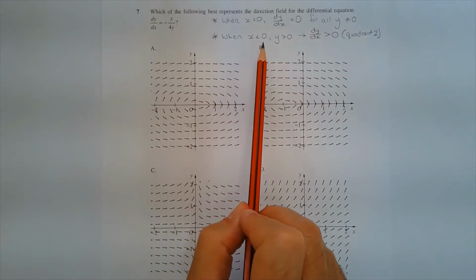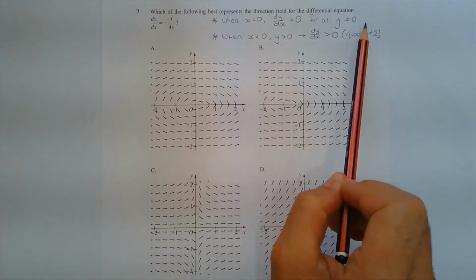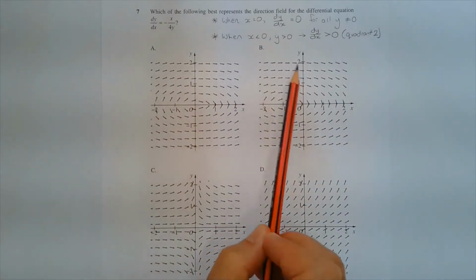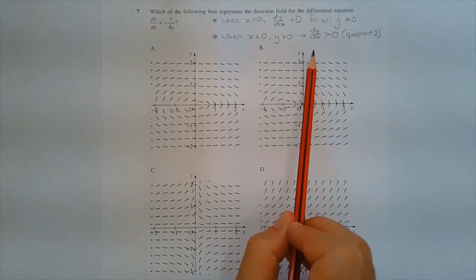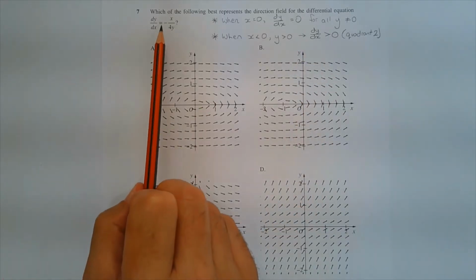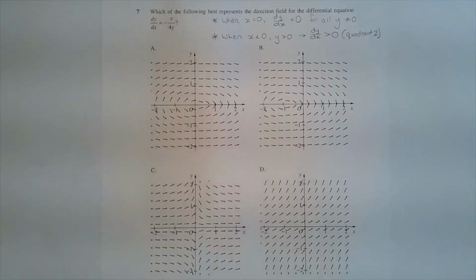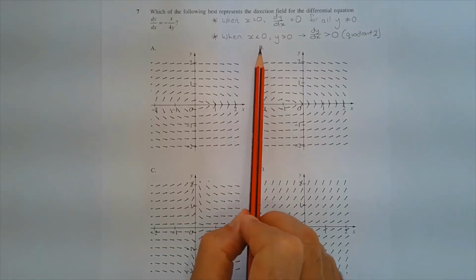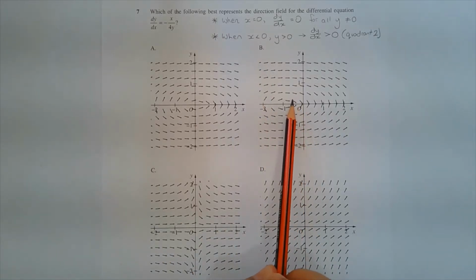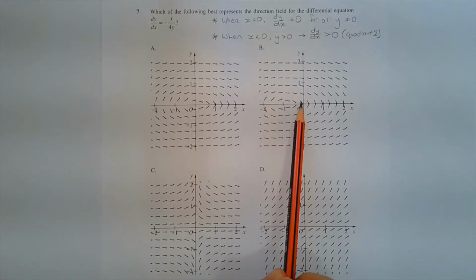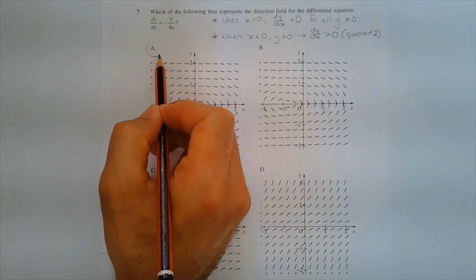When x is less than 0 and y is greater than 0, so in other words, we're focusing on quadrant 2, in these two options, dy/dx is greater than 0, since we have negative x, or negative of a negative number, which makes it positive, over a positive denominator, and that makes the derivative dy/dx positive, which means that the direction of the arrows, or the gradient of the arrows, should be positive, which means option B will be incorrect since some of the arrows have a negative direction or a negative gradient. So by the process of deductive reasoning, the answer is option A.